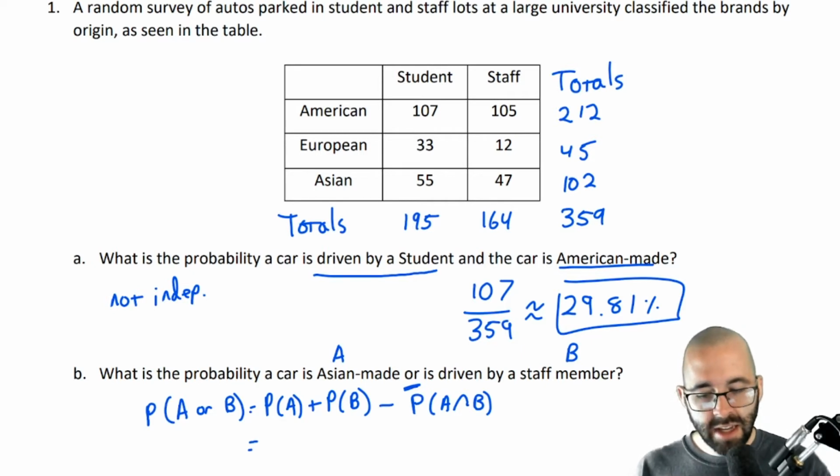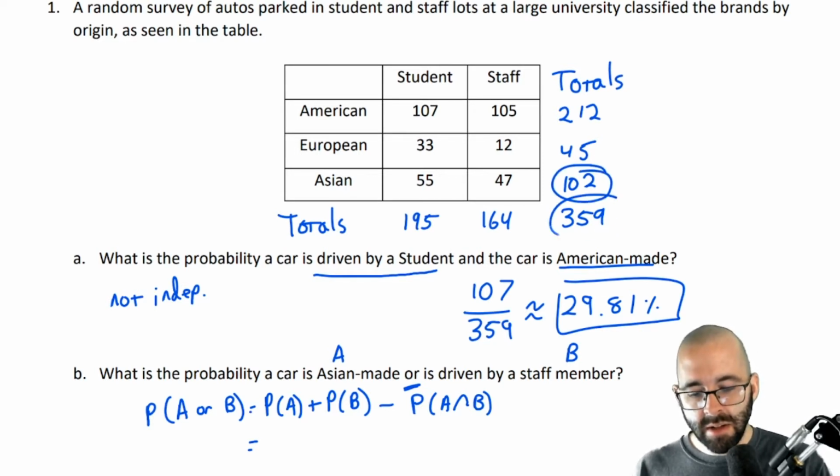What's the probability that it's Asian made? Well, 102 cars are Asian made out of 359.